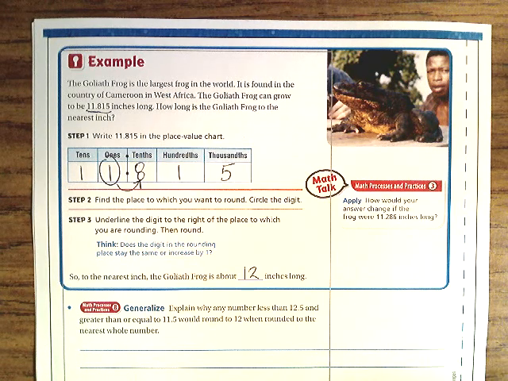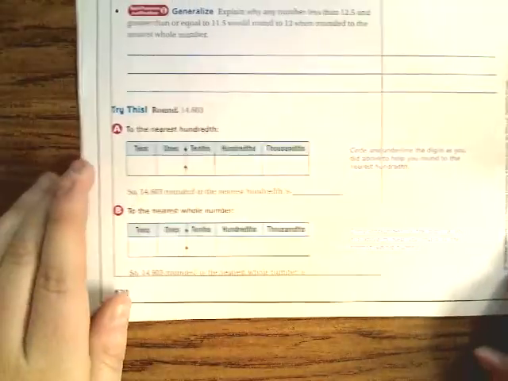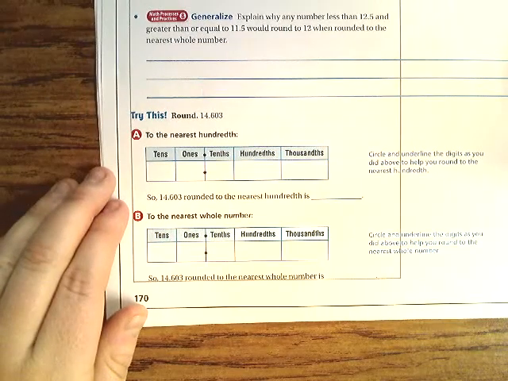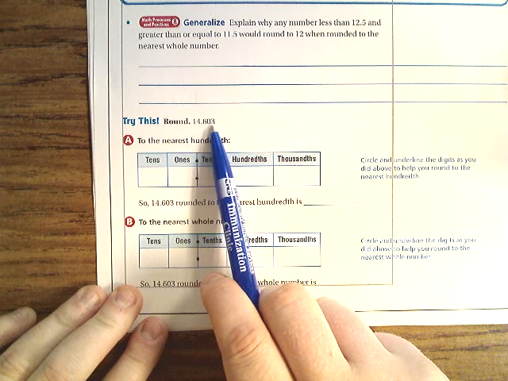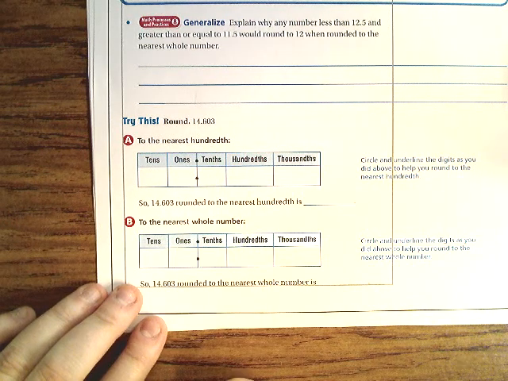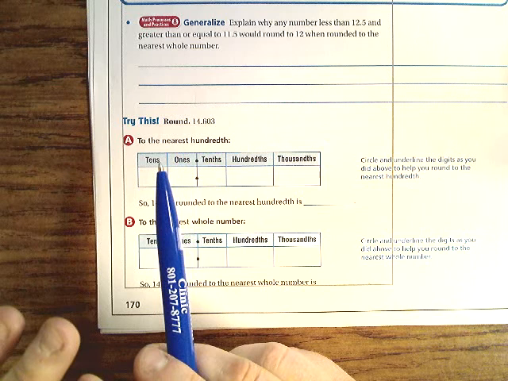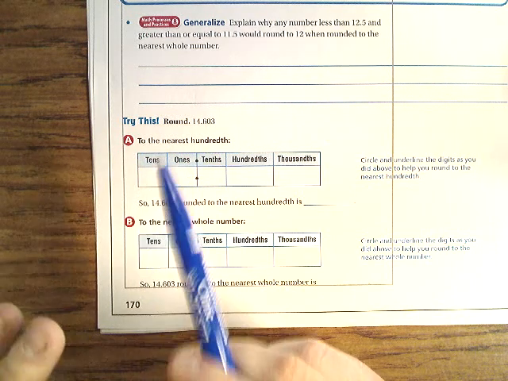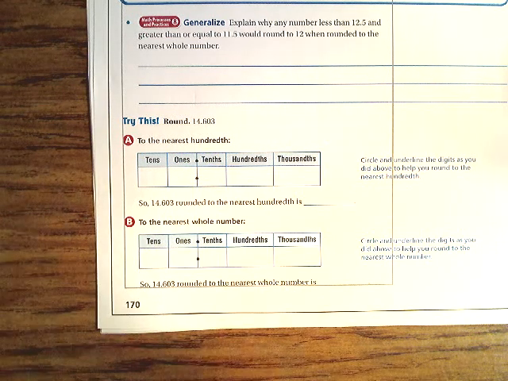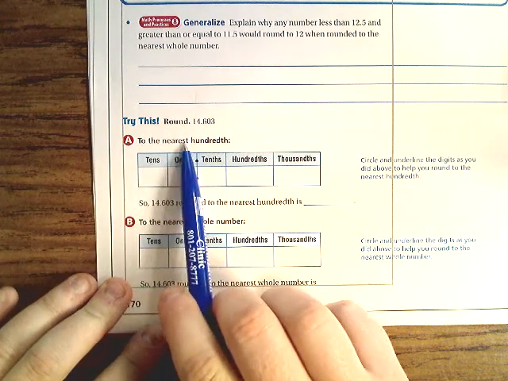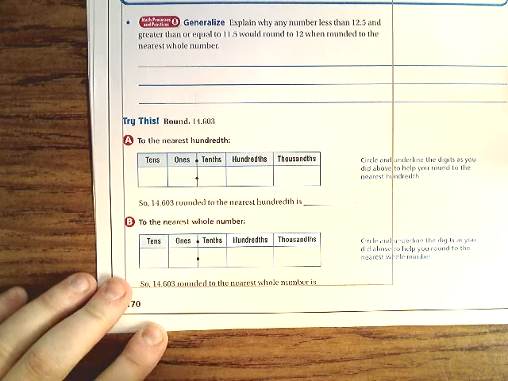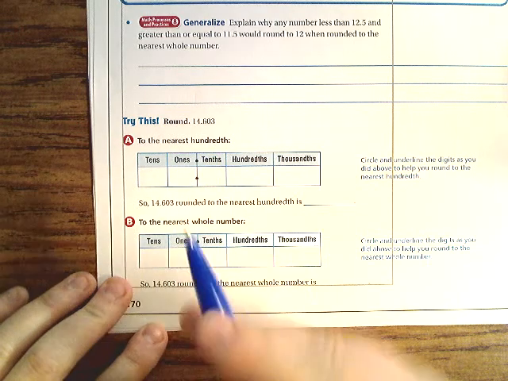All right, we're going to go down to the bottom where it says try this. There's a couple of examples here. They've got A and B, okay? They've given us this number, 14 and 603 thousandths. And they've told us that they want us to round, and they've given us 2 different things that we're going to be doing with that same number. Part A says round to the nearest hundredth.